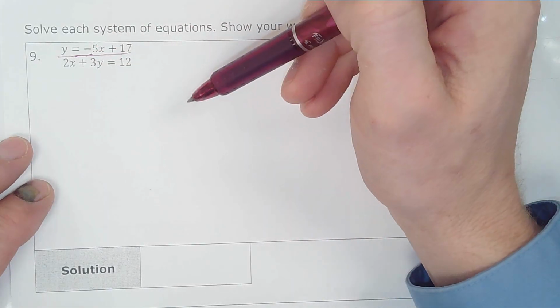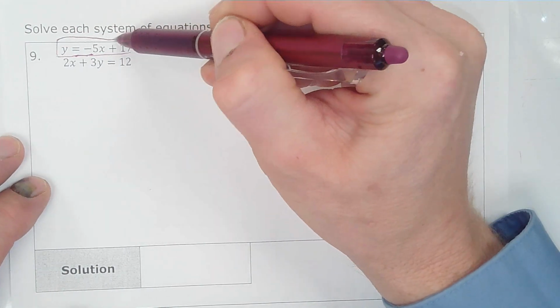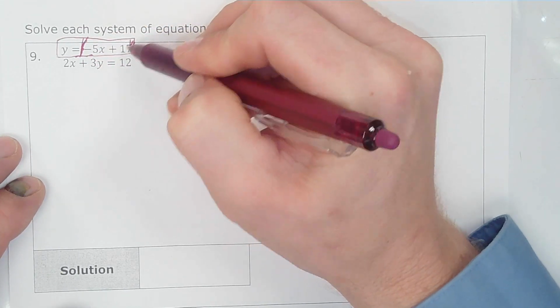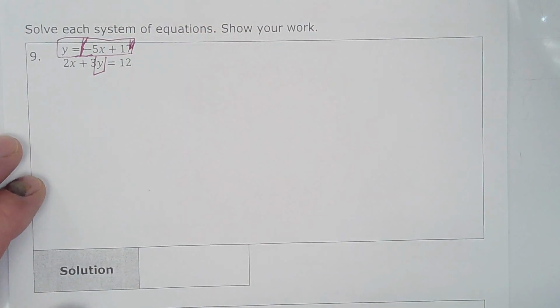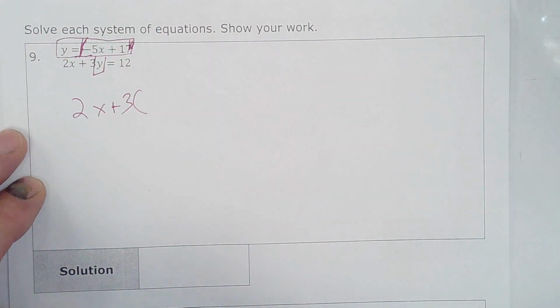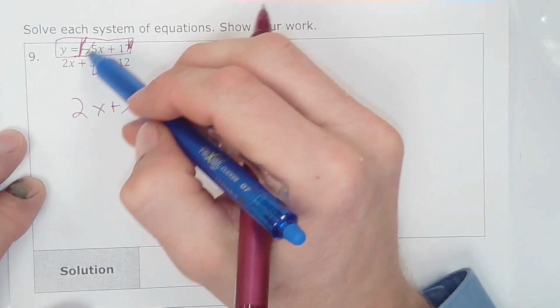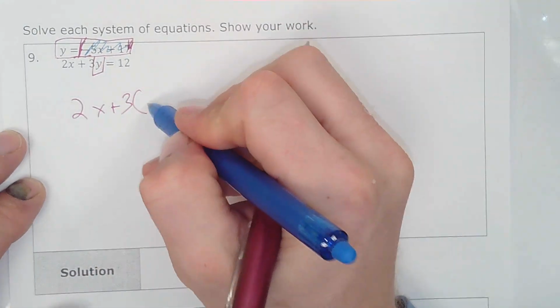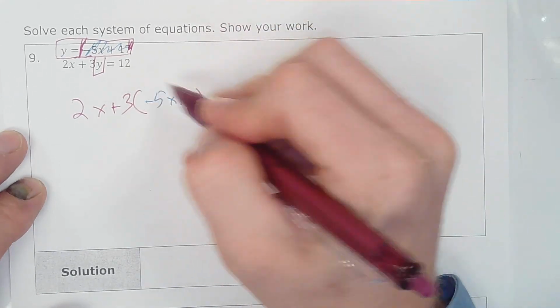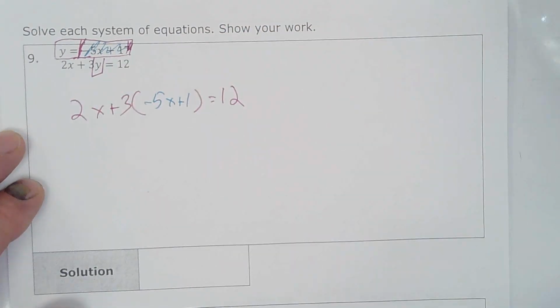When you're given this situation, this is a prime candidate for substitution, right? Because I can take this value of y and substitute it for that value of y to make 2x plus 3 times the quantity negative 5x plus 1, closed quantity, equals 12, right?